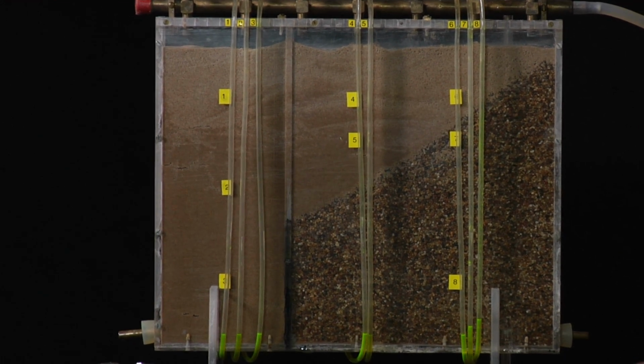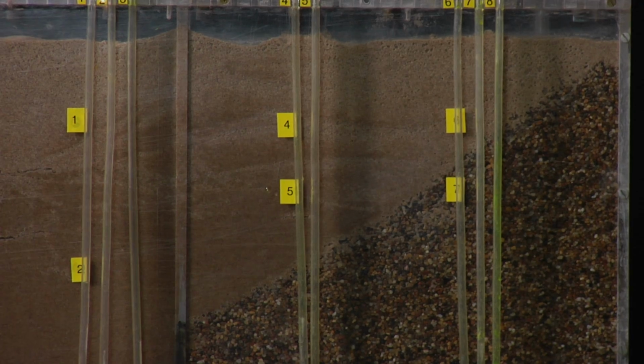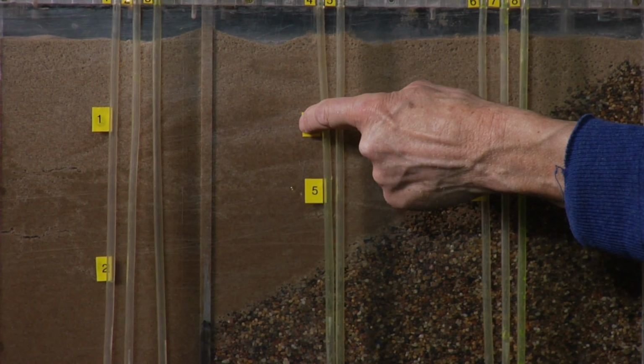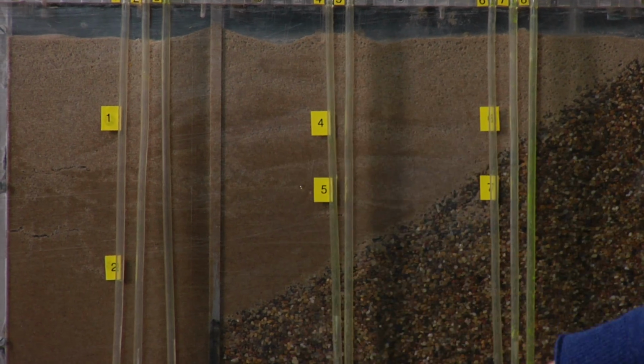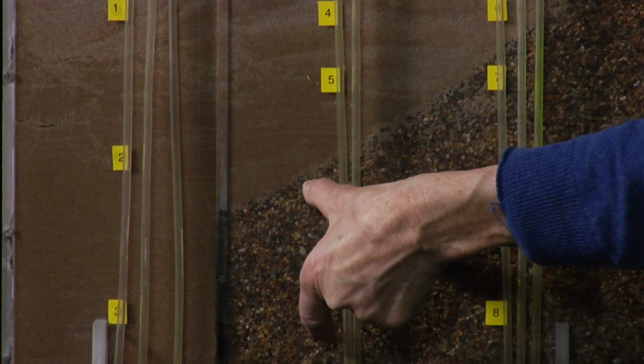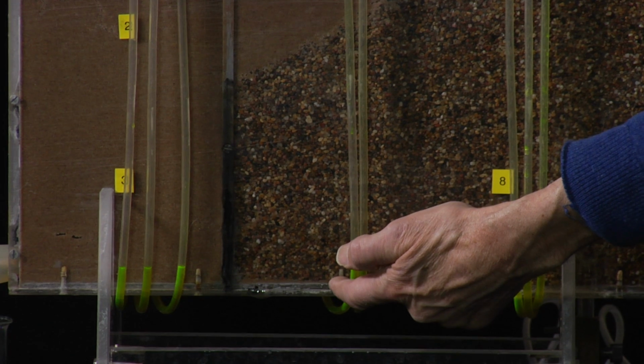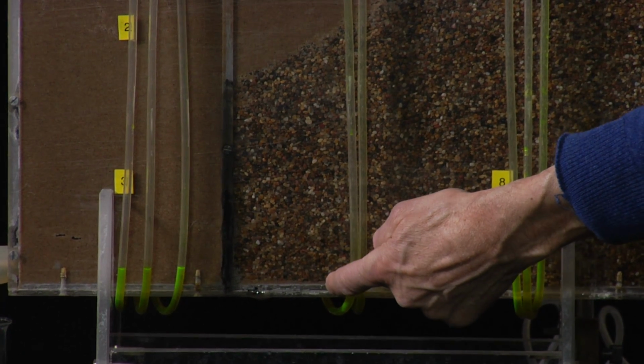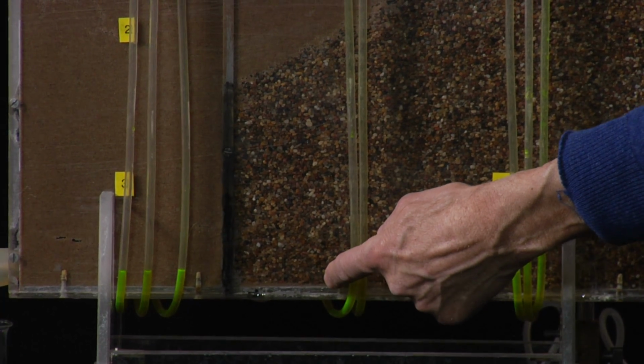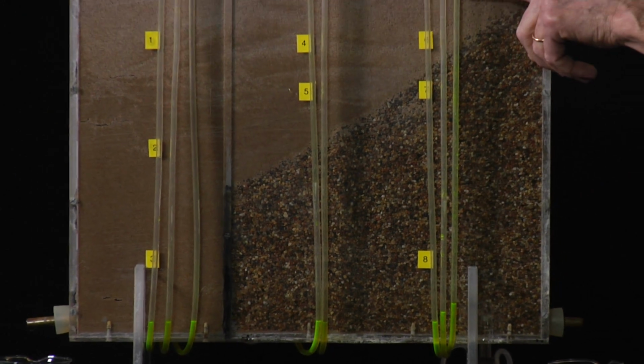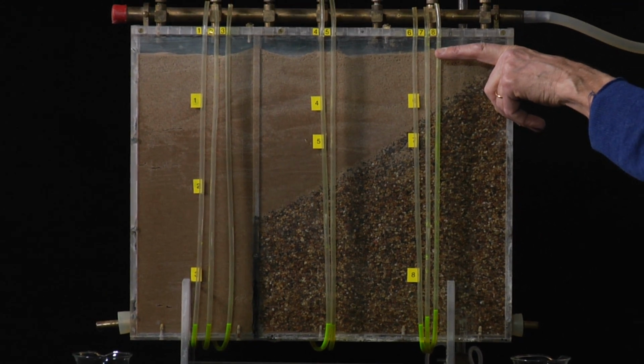Now we see the pressure as a difference in height between the water level in the tensiometer tube and the level of the tensiometer. So the pressure of this tensiometer is about minus 30 centimeters. A negative pressure. The higher up we go, the more negative is the pressure.